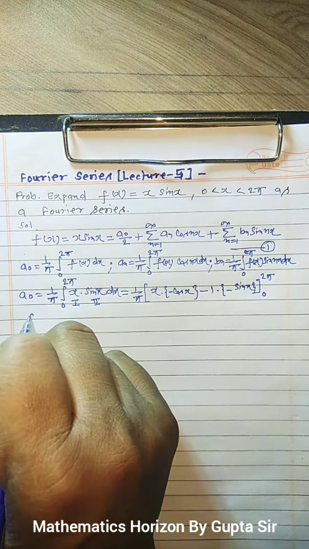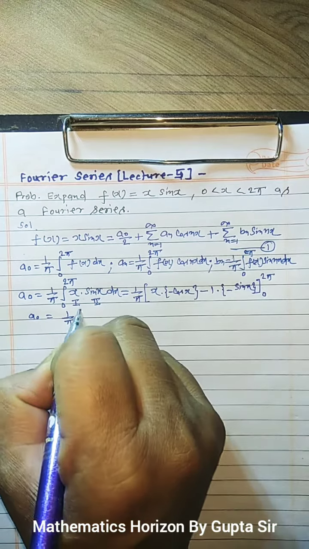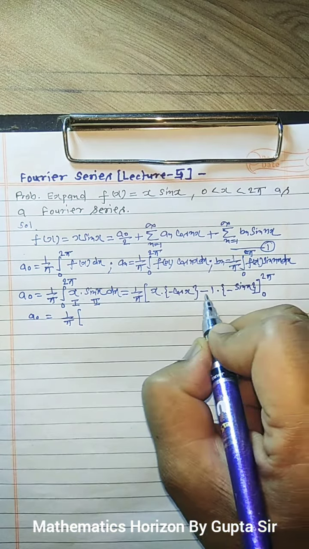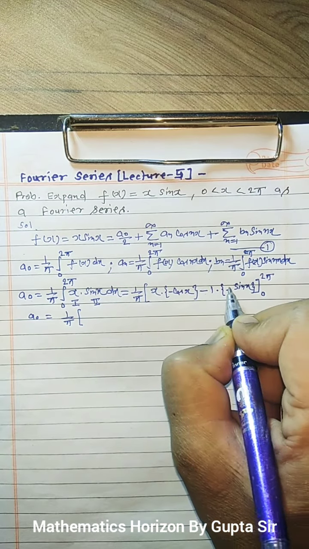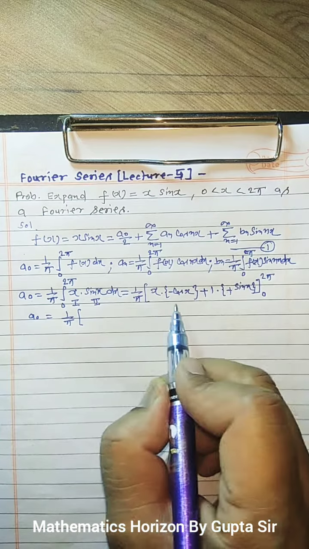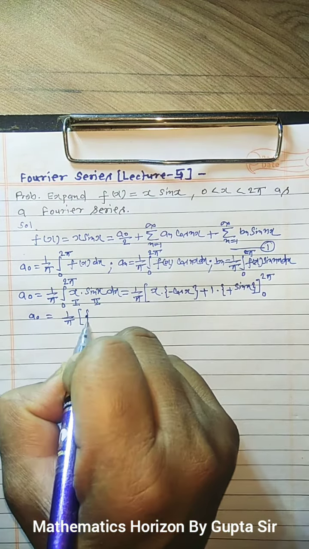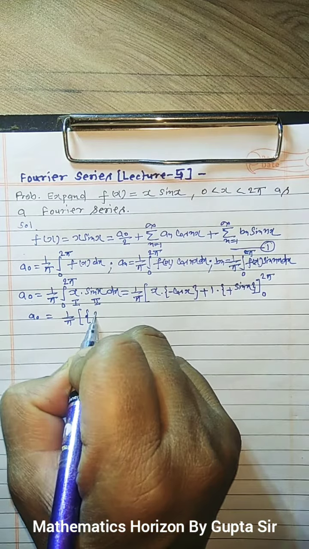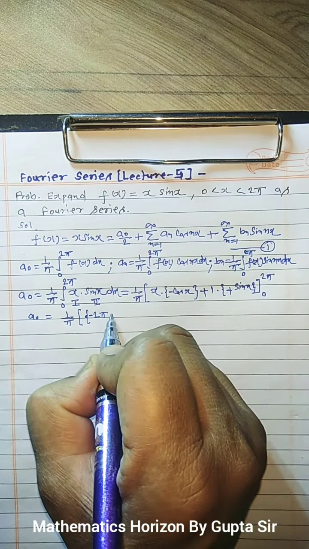First we apply the upper limit. Now we simplify these two signs. Now these two cancel out. Minus minus means this is a plus sign. Now first we apply the upper limit, x equal to 2 pi, that is 2 pi minus, common, cos 2 pi.